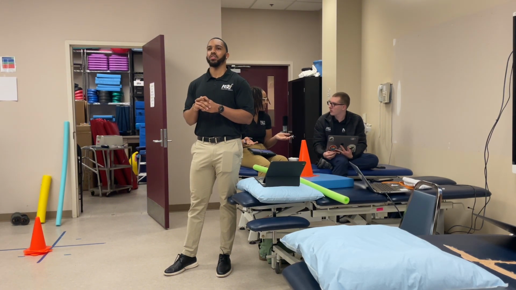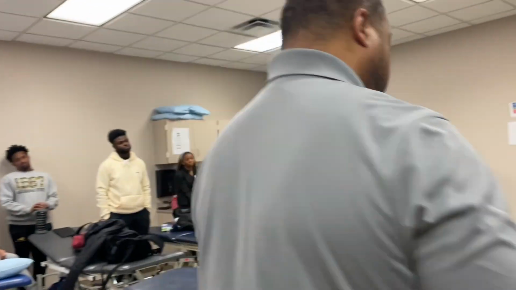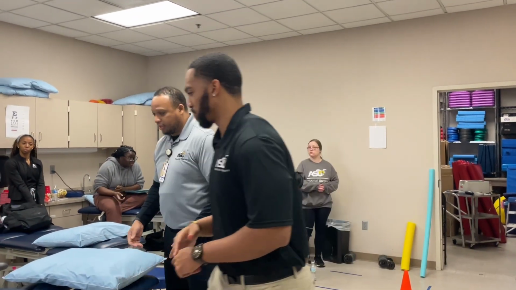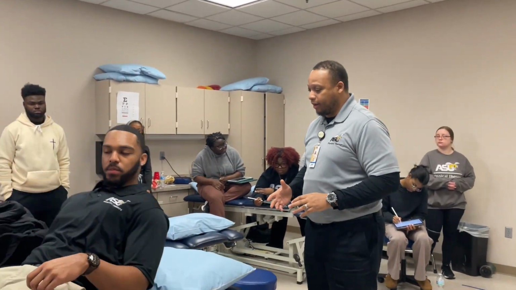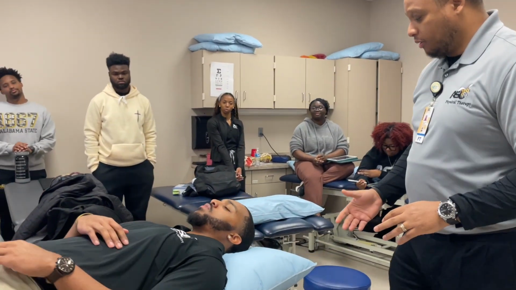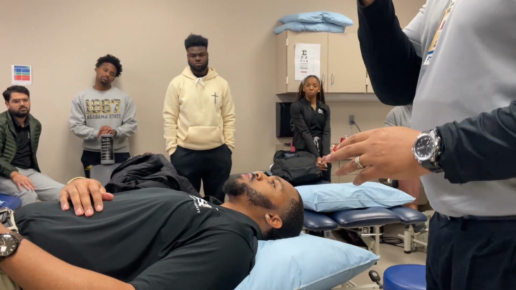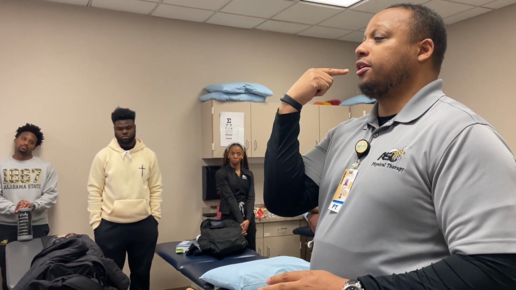Gotcha. So the retraction, so if I have, come lie down on this stool right here. Most of the time when I'm addressing the neck, I start the patient out supine because it's easier to teach it. So retraction is more so of the chin moving posteriorly.